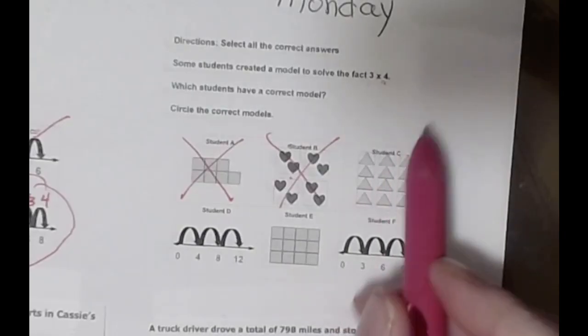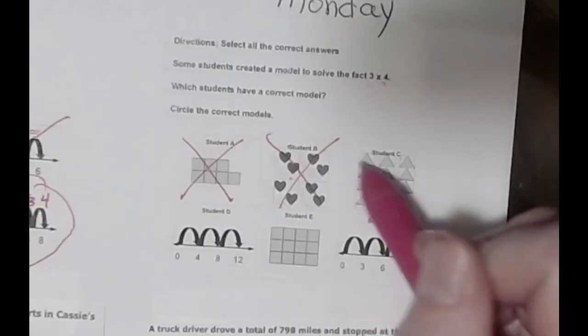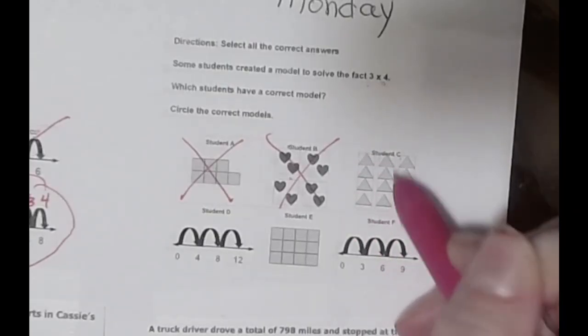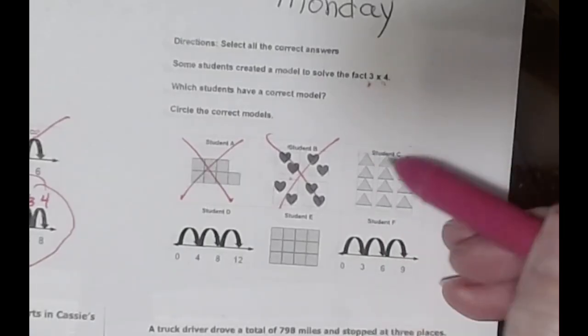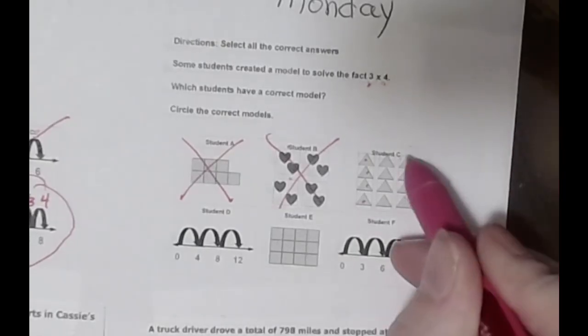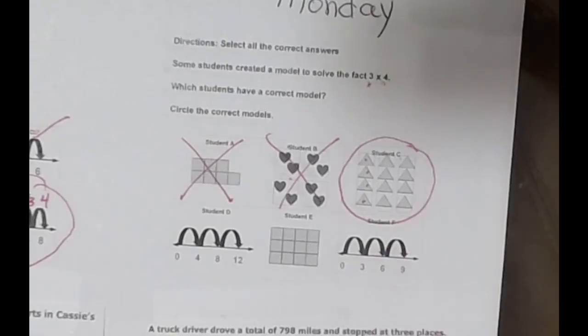Student C. We have 1. It's kind of hard to see on here, but this is a group. They're in rectangles. So that is 1, 2, and 3 groups. And inside each group, you have 1, 2, 3, 4 triangles. So yes, this is an accurate and correct model. All right.